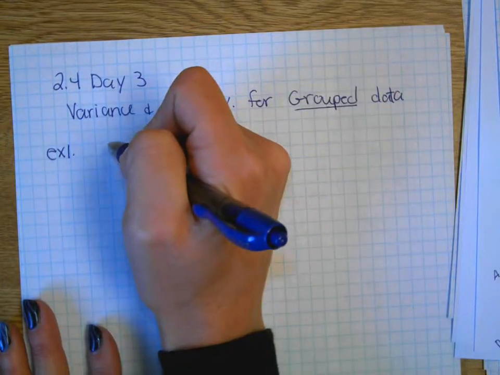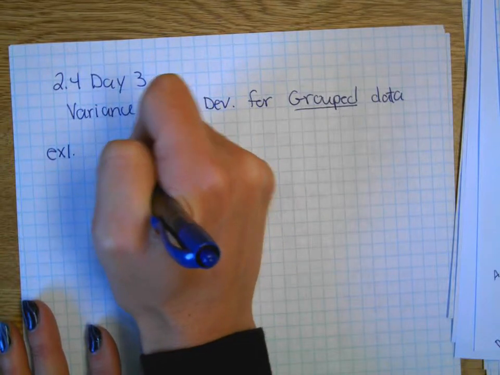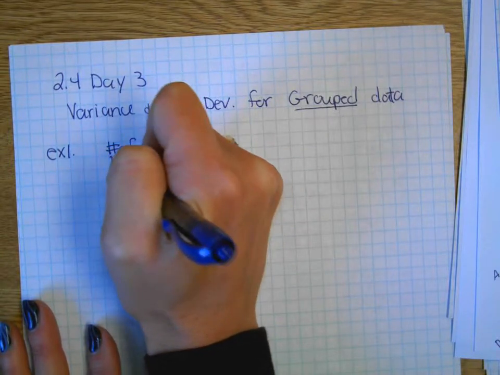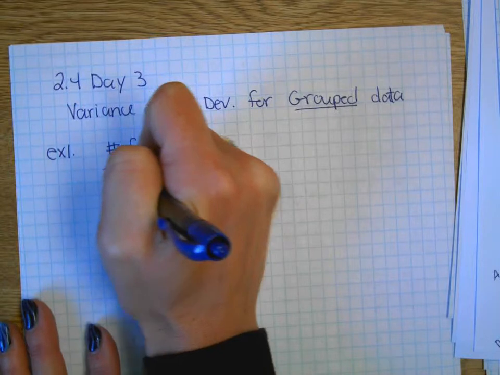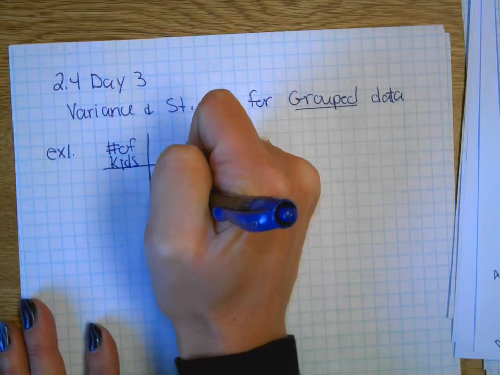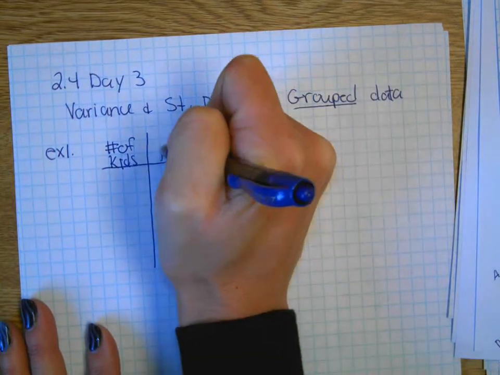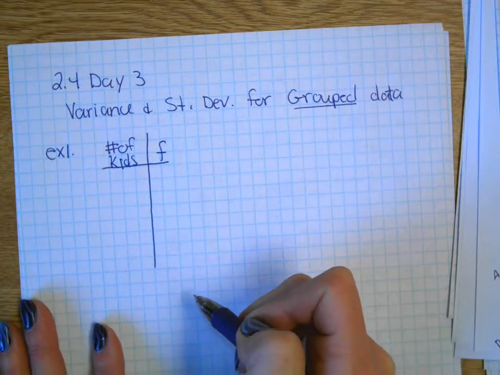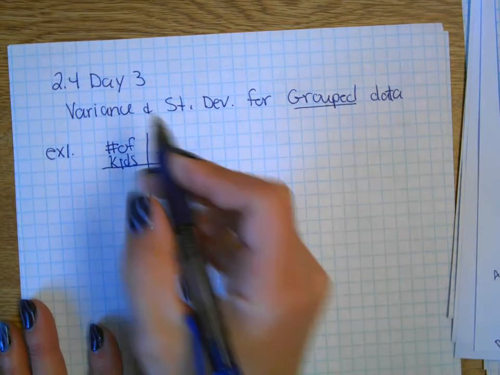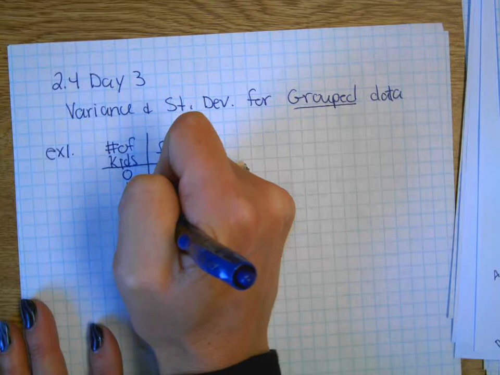They did a survey of the number of kids per household, and then the frequency. How many homes have that particular number of kids? So the number of kids per household ranged from 0 to 6.